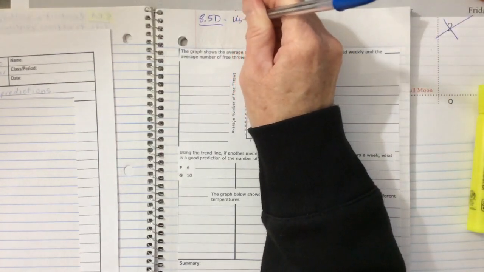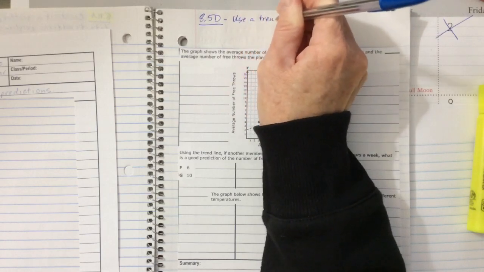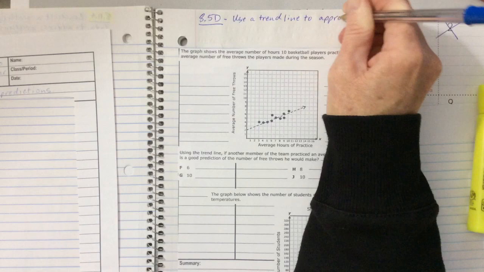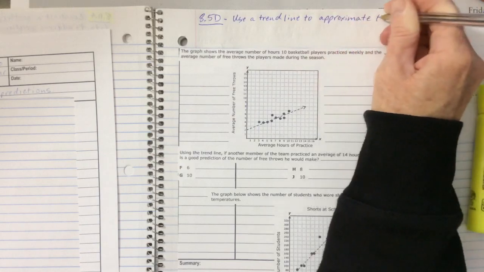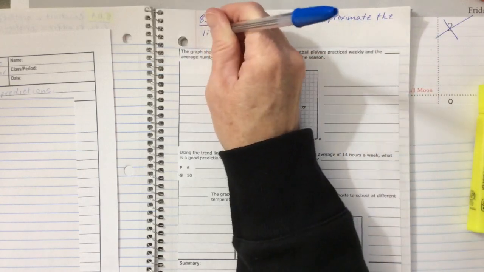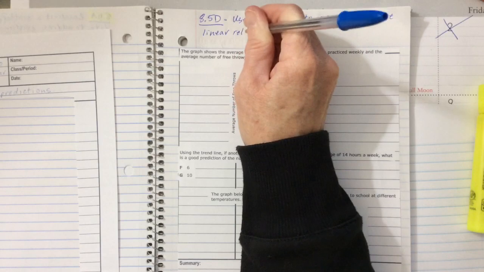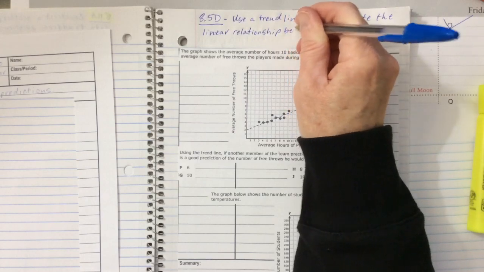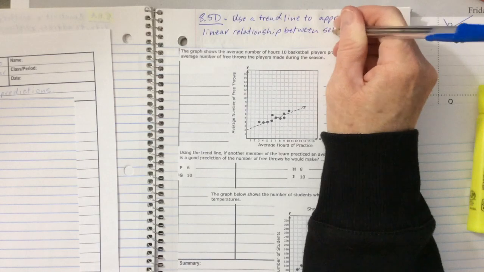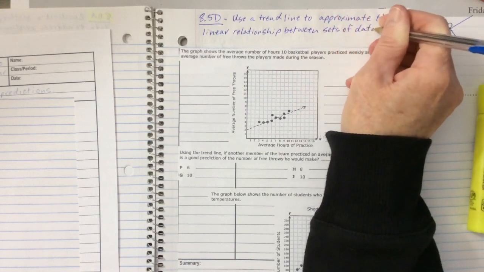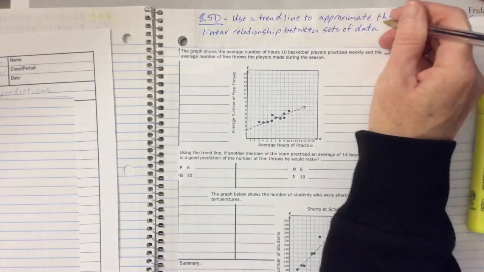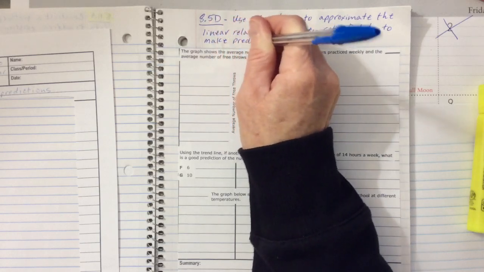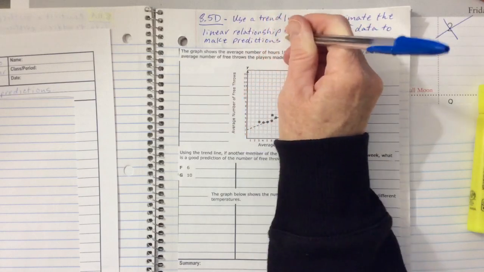We're going to use a trend line to approximate the linear relationship between sets of data to make predictions.